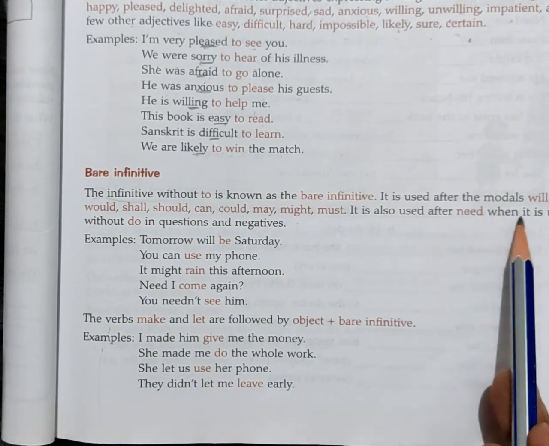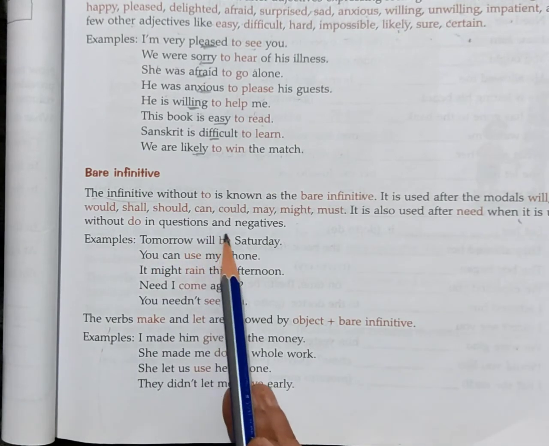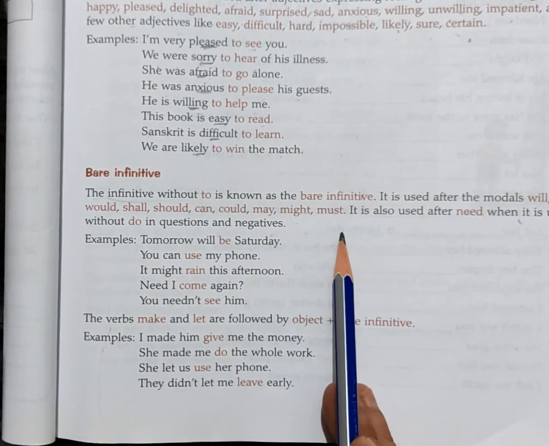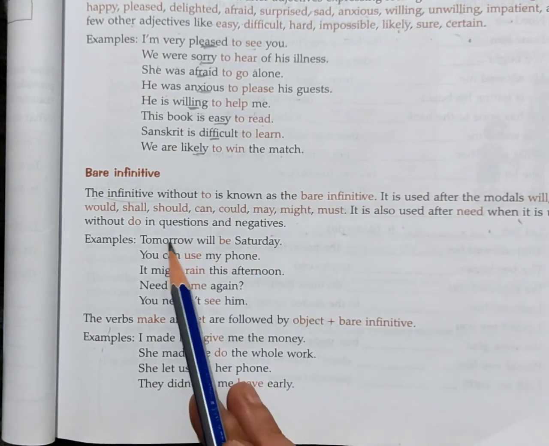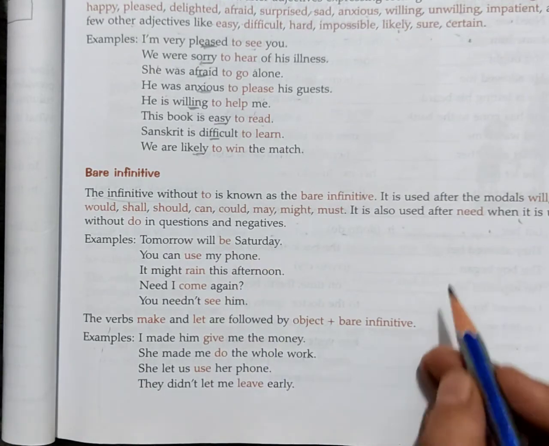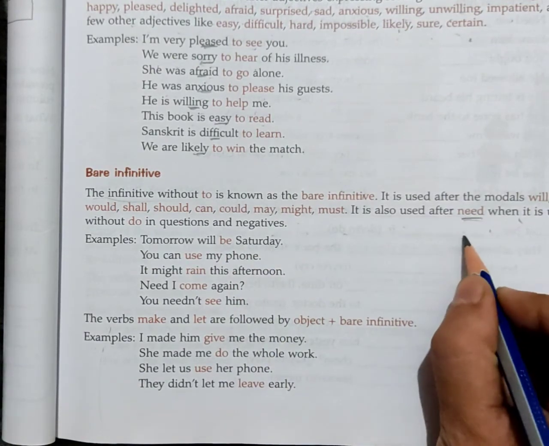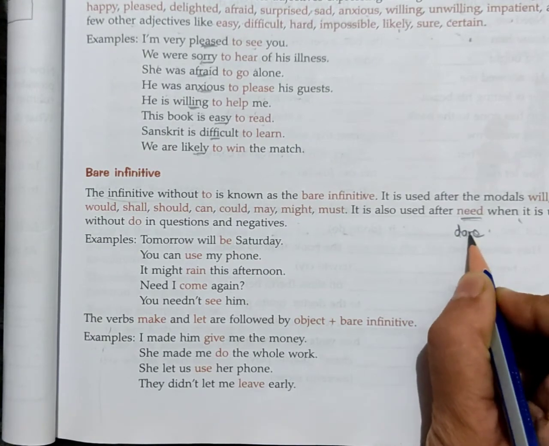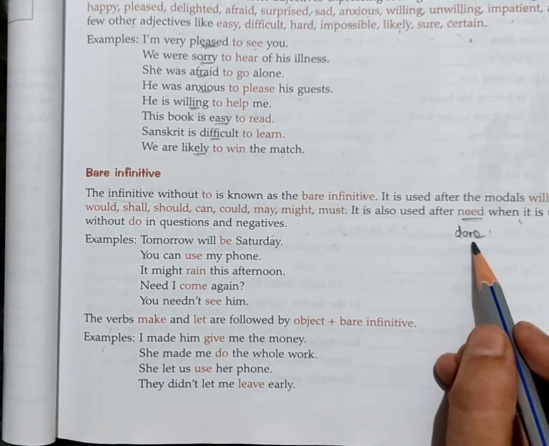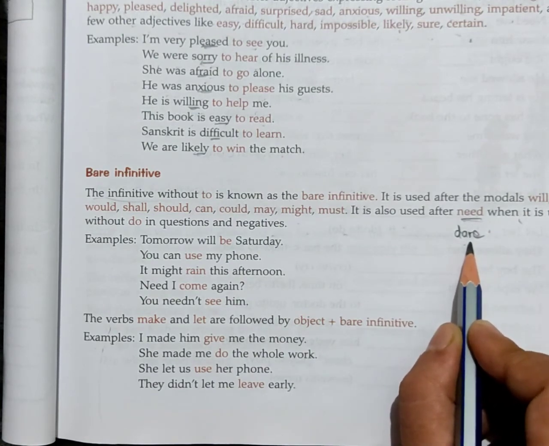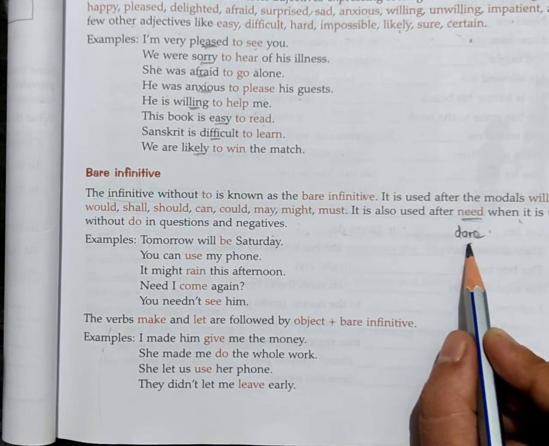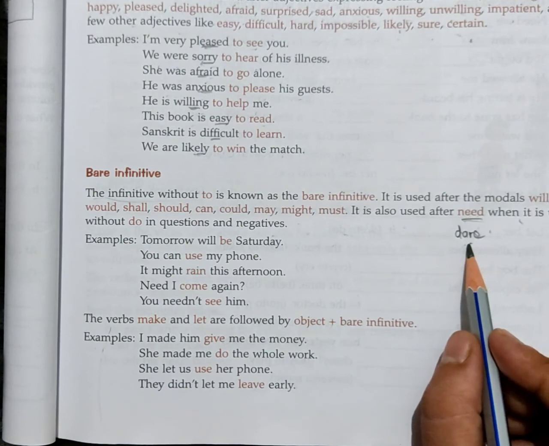It's used after the modals will, would, shall, should, can, could, may, might, must. It's also used after need, but it's used without doing questions and negative. Yes, that also we have learned, students, the need and dare. Another word is dare. So both these words also, whenever they come, you have to follow the same rule: that to will not come. This we have already learned in a previous class, means in 6th standard also.